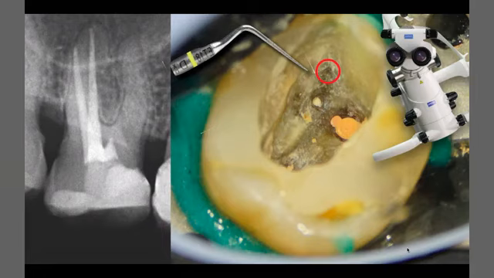Here is the MB1 and here is the MB2. Why? Because I have dark lines connecting the orifices. As we said, the floor map is the most important thing. Try to follow the dark lines and you will catch the orifice.